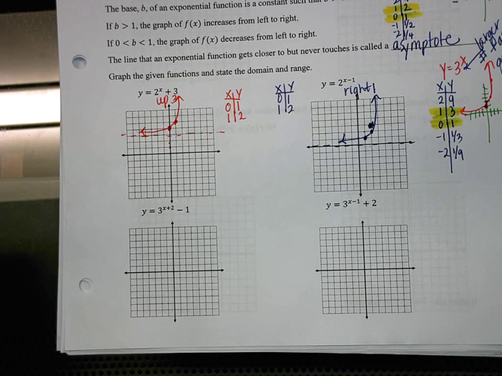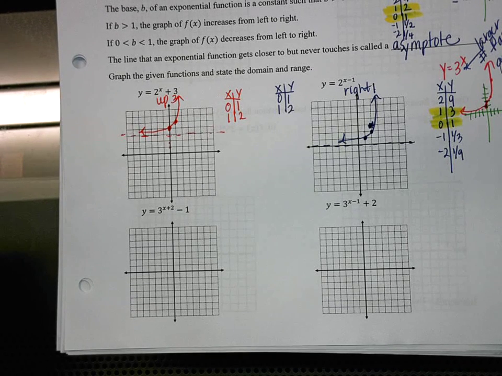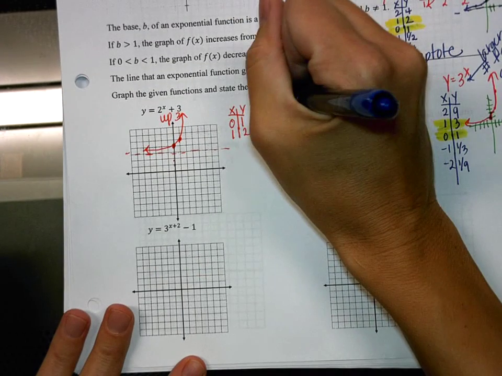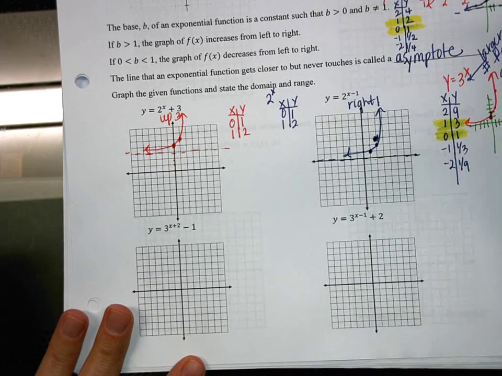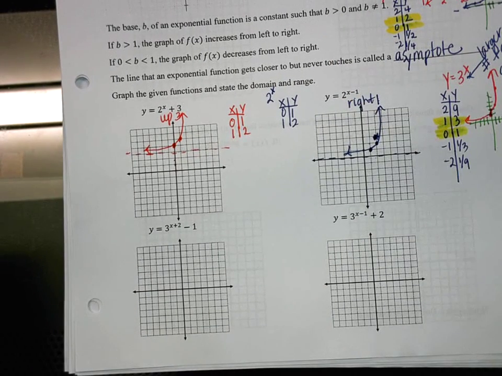Okay. Oh, go ahead. Okay. And what did that little x do? Which one? This one right here? Yeah. So this would be if my function was just 2 to the x power without having a -1 or whatever, that would be the original function.